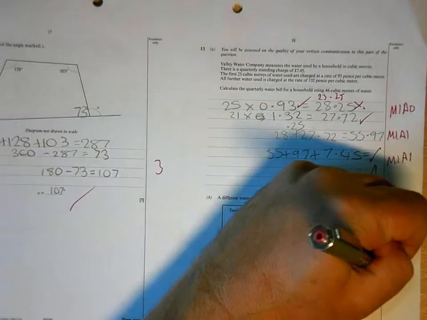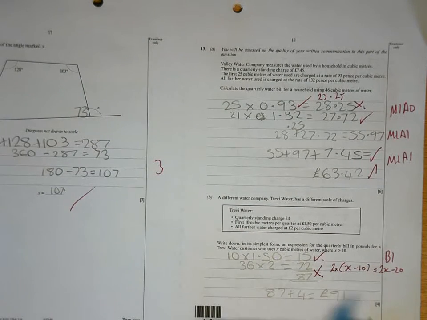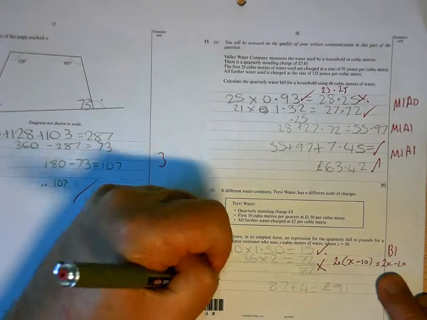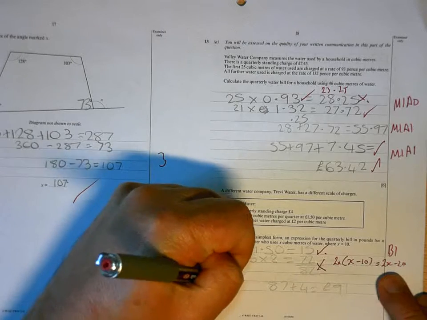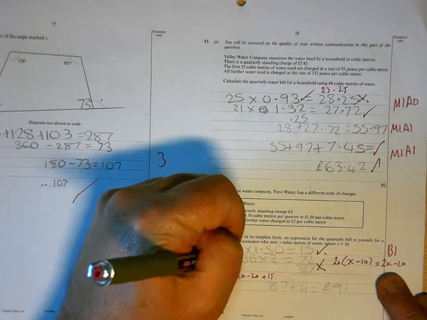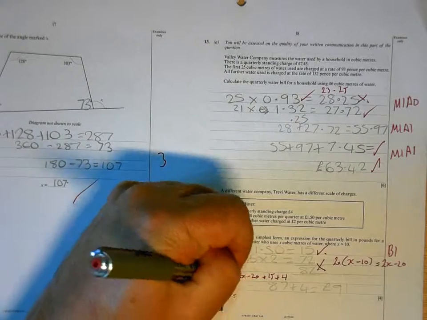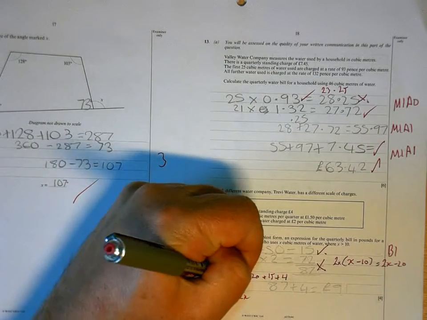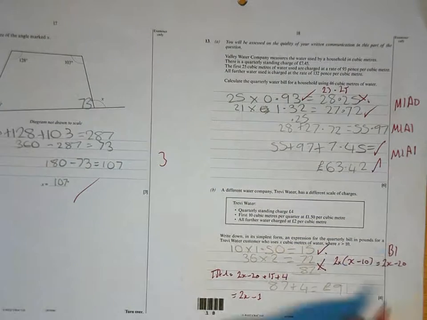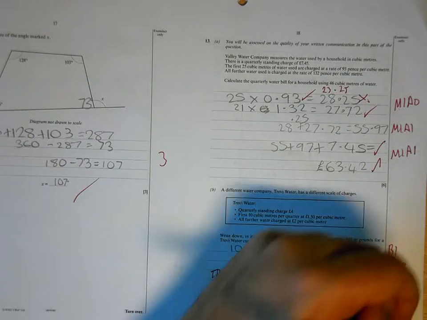So it's going to be 2 lots of that. That works out to be 2x take away 20, 2 times x, 2 times 10, and then your total will be 2x take 20 plus the £15 for the first 10 plus the £4 standing charge. You're down at negative 20 and you're adding on 19, you end up at negative 1. But you got 1 mark for working out the 15. Total for the page, 9.